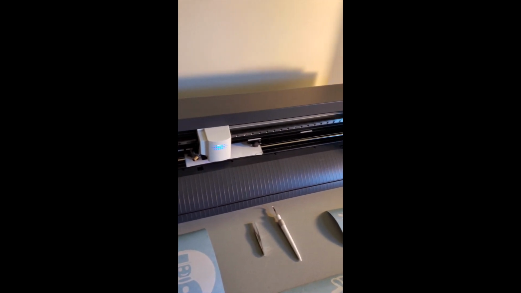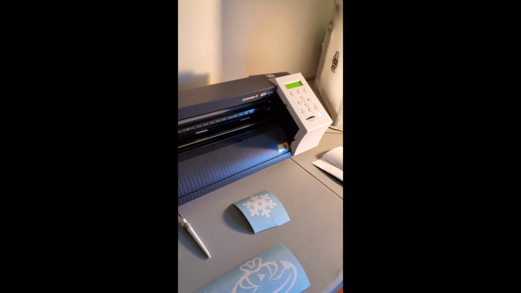But anyways, I want to showcase today our vinyl cutter. This is our vinyl cutter. It's a roll-in vinyl cutter. Thank you to Fab Lab for sponsoring this.